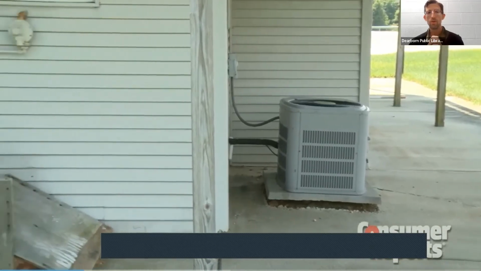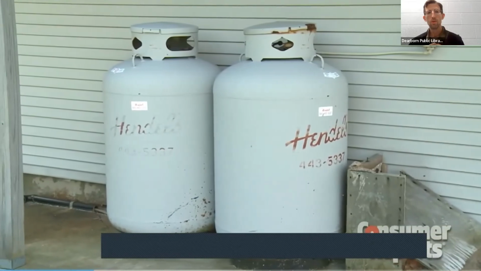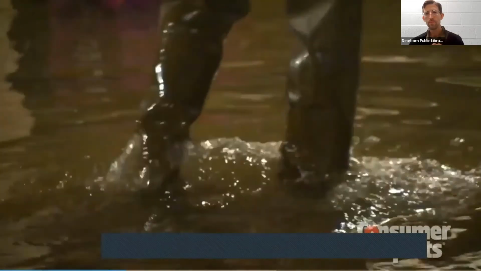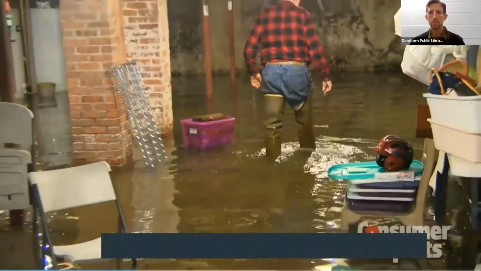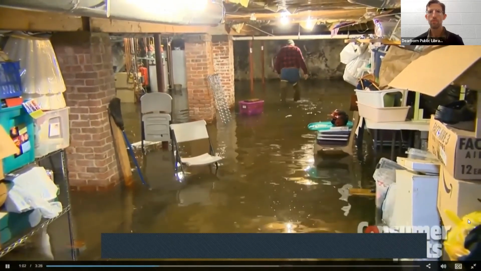A stationary generator does have benefits. You can get a large propane tank for extended runtime, and if you use natural gas, runtime is unlimited. Also, a stationary generator can be set up to turn on automatically when power goes out. Handy if you're away from home when disaster strikes. If you're in a situation where when the power goes out your basement could flood, you're going to want to consider a stationary. It'll get the pumps going so your basement won't flood.